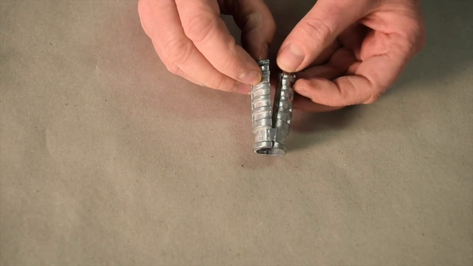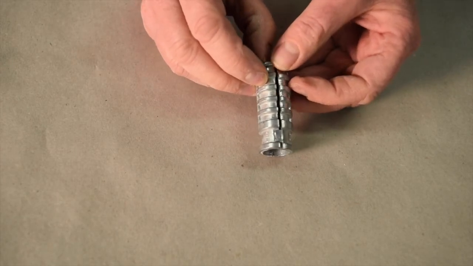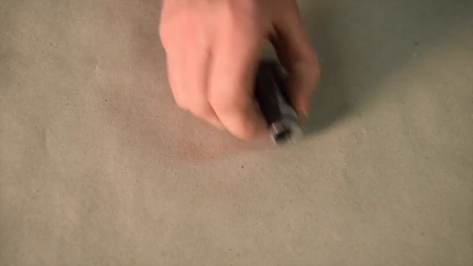It's the same principle for a lag shield. It takes a larger bolt. It's a more heavy-duty application.